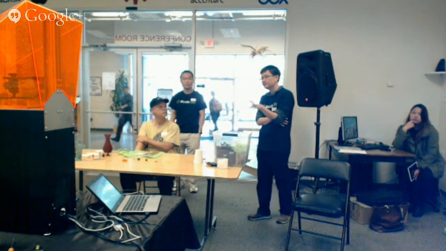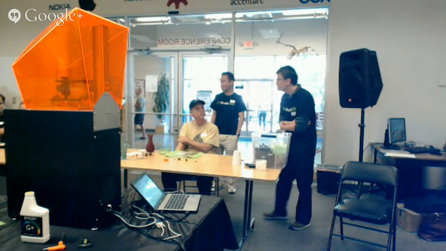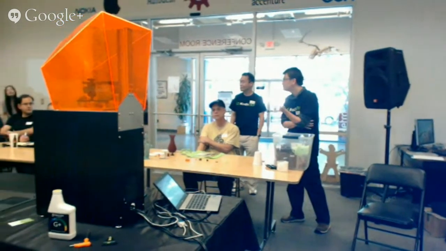The speed highly depends on the intensity of light. The projector frequency is 60 hertz. If you can find a faster projector, like 120, we can do faster?